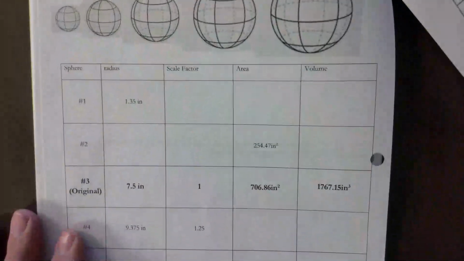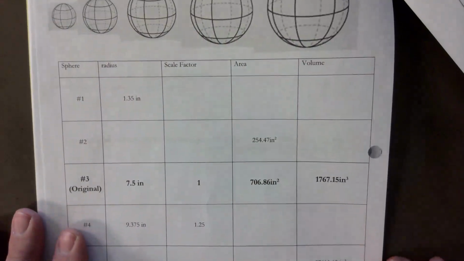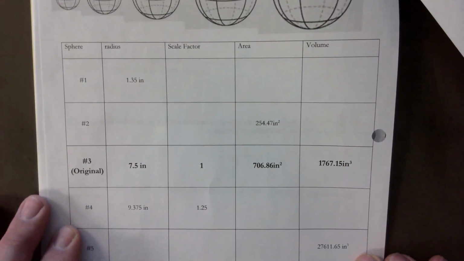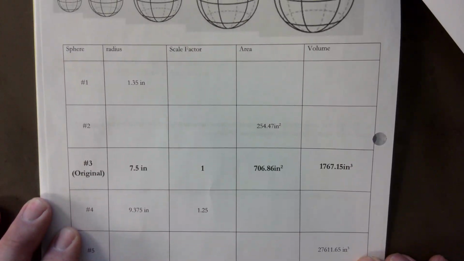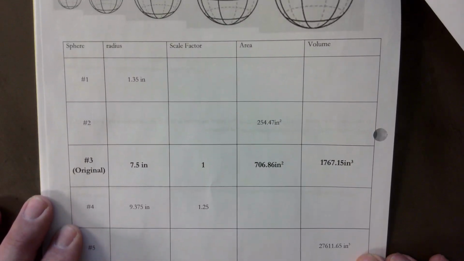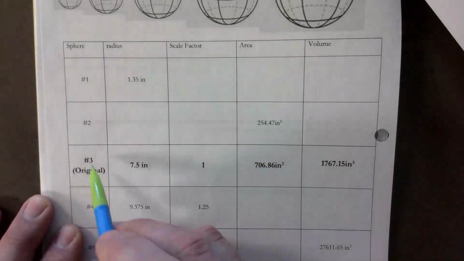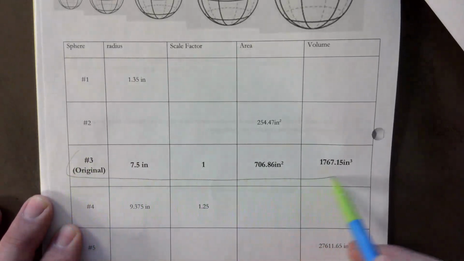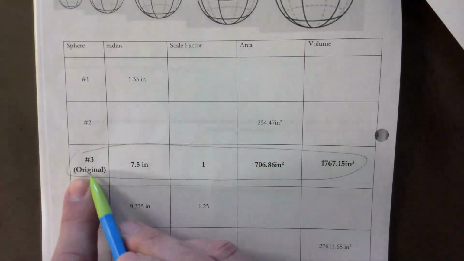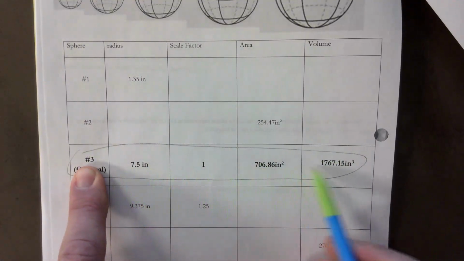Let me give you a little hint with 41. Go to 41 real quick. I know you might not believe me, but this is exactly what we've been doing this whole time. It's just in a table. Where is your original? Right there, I told you that. You know how else you know if I didn't tell you that? The one that's completely filled in is your original.